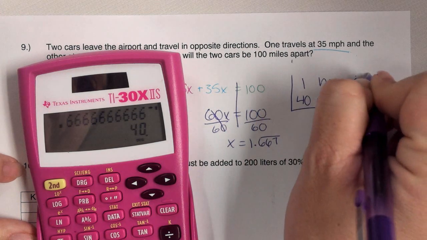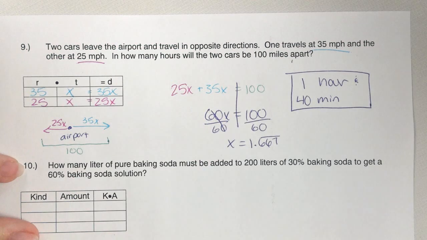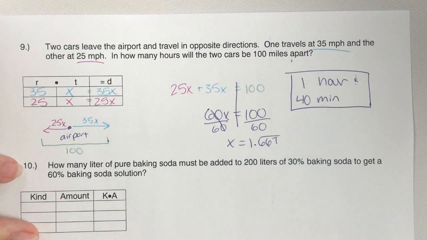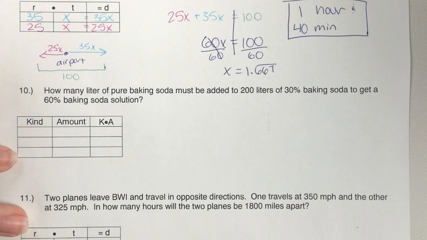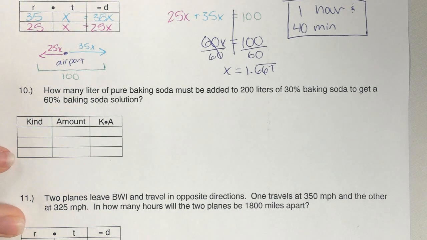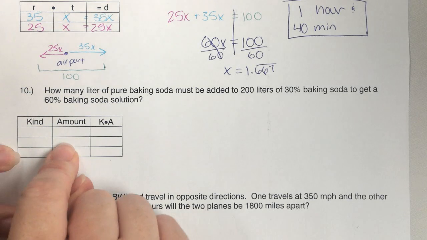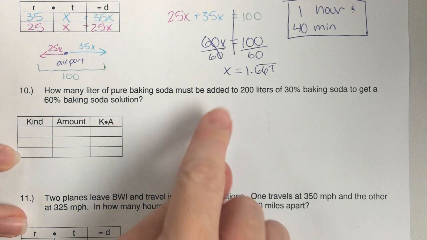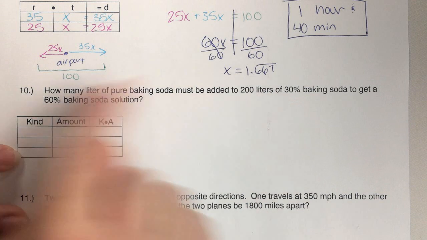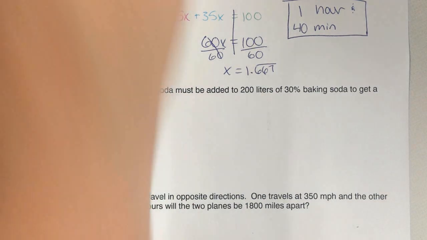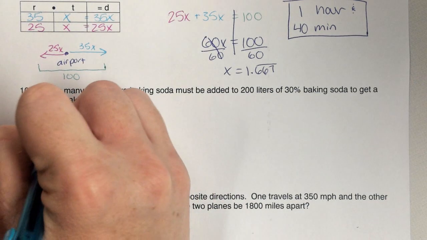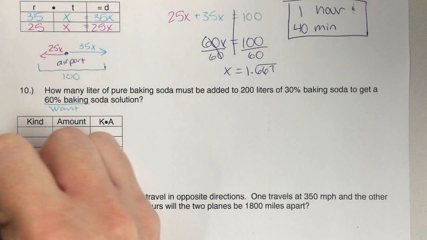So it's 1 hour and 40 minutes. Okay. How many liters of pure baking soda must be added? So I write down this mixture, which I already put in my table, to 200 liters of 30% to get a 60%. So I know that's what I want, a 60%, which is 0.60.